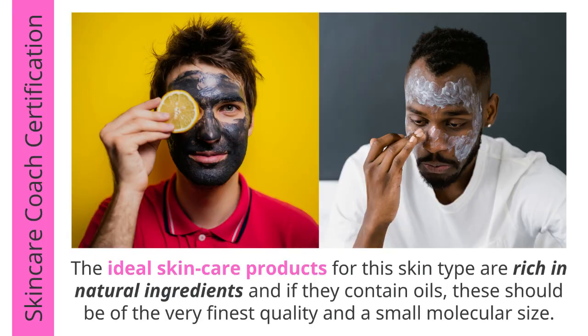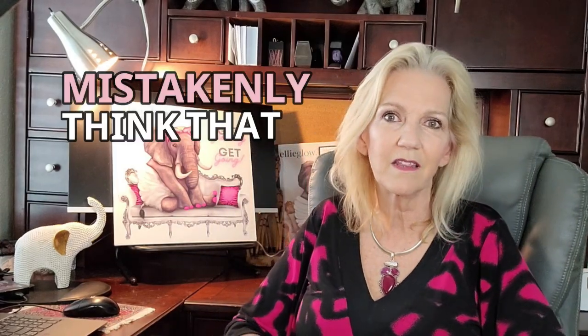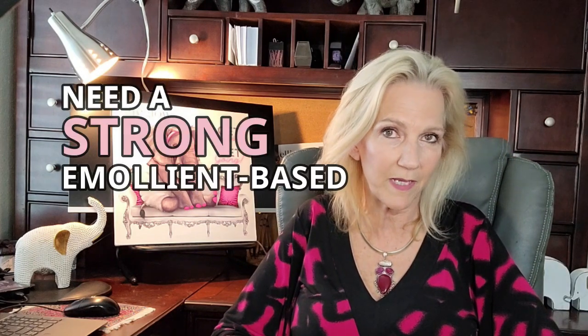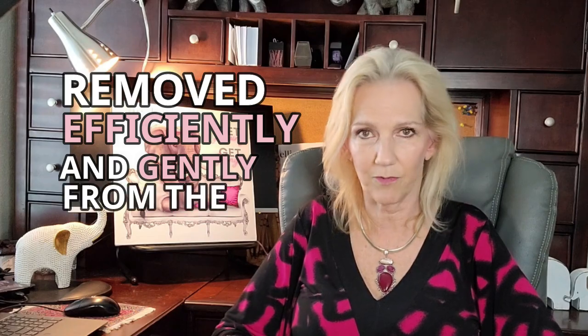As you can imagine, the ideal skincare products for this skin type are rich in natural ingredients, and if they contain oils, these should be of the very finest quality and also a small molecular size. Oily skin clients actually mistakenly think that they're going to completely go oil free, and that's the way to go. But this doesn't take into account the fact that they might need a strong emollient-based cleanser so that their natural oils and the sebum can actually be removed efficiently and gently from the skin.